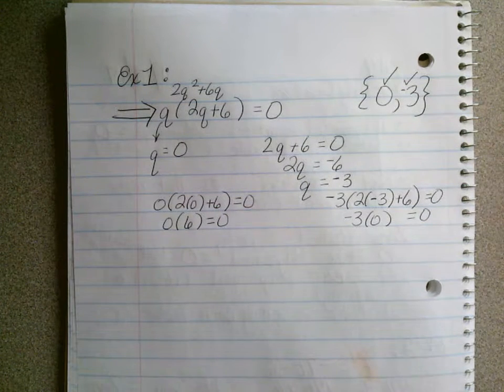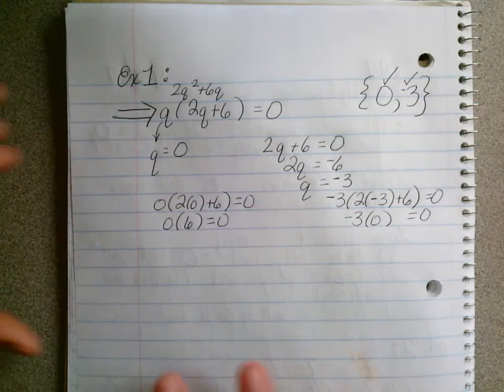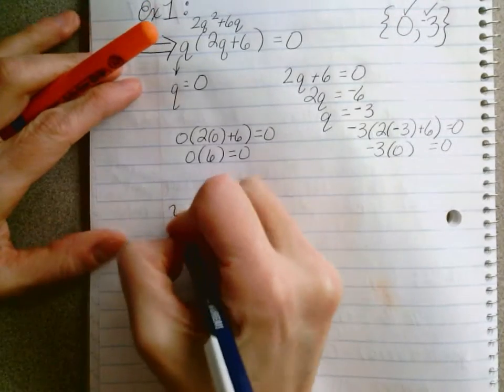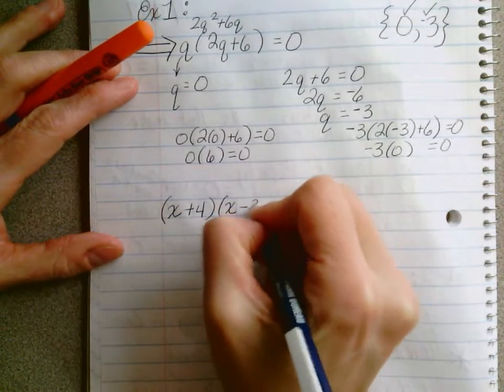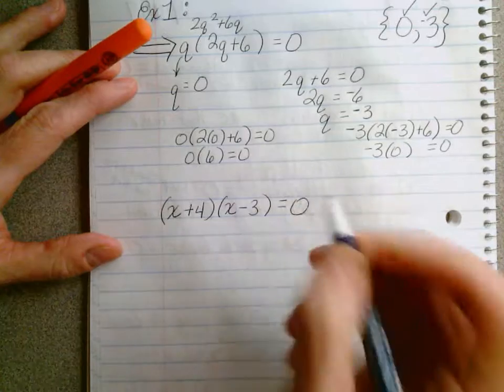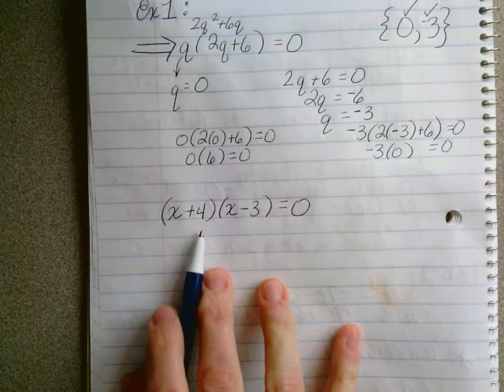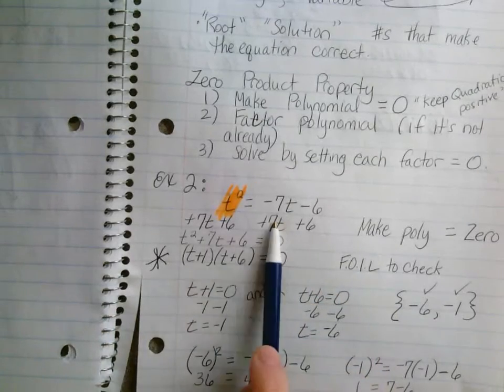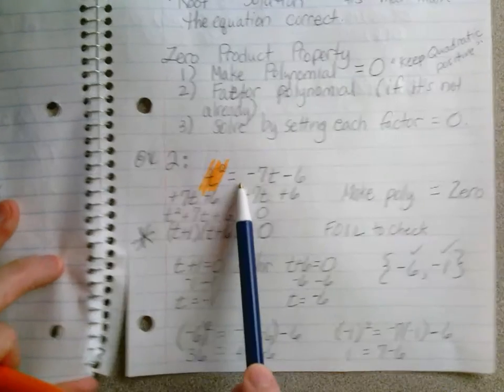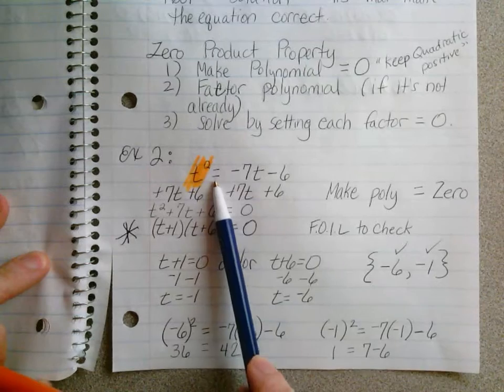Okay? Now you might also be given a factored version that looks normal. Like, here's another example one. x plus 4, couple of binomials, x minus 3 equals 0. It's already factored for you. Okay, it's already zeroed out and factored, which is why I wanted you to see from the beginning that if you're given it this way, you do have to do all the steps.